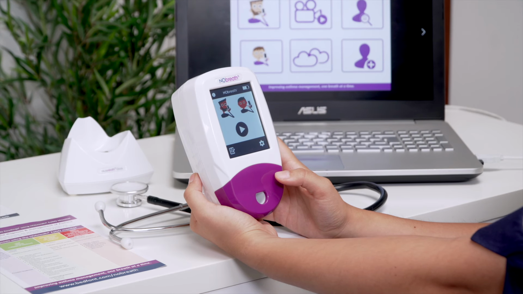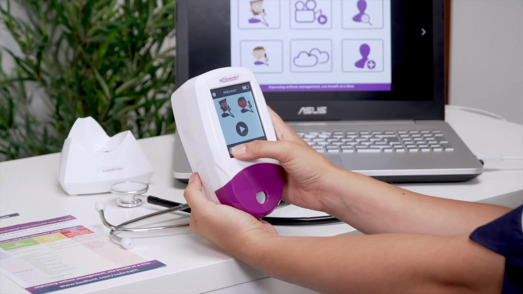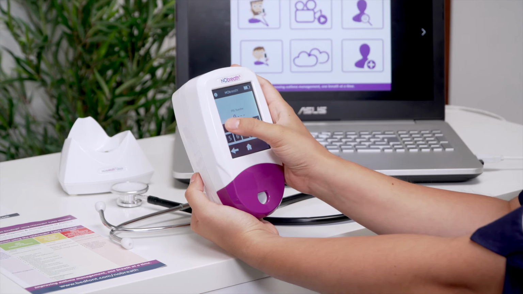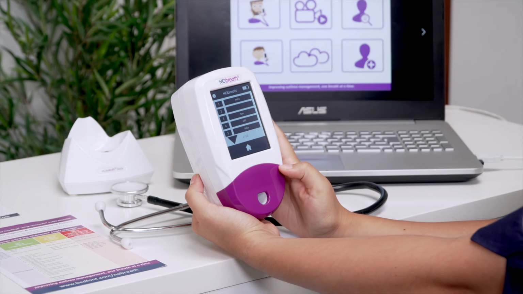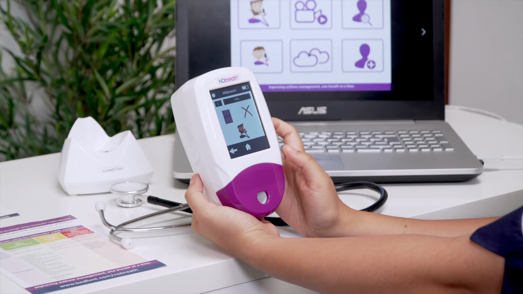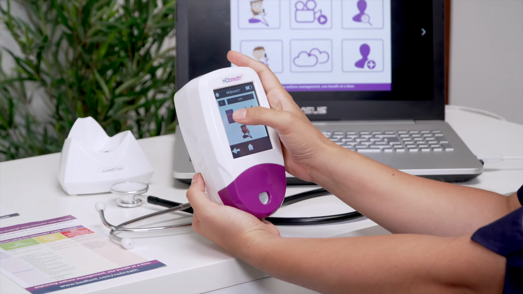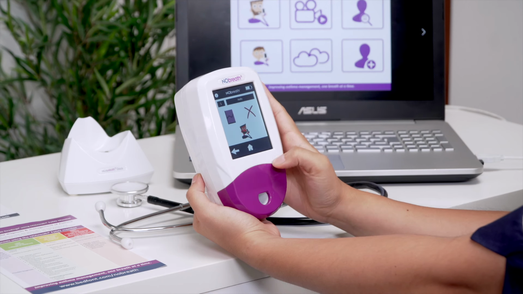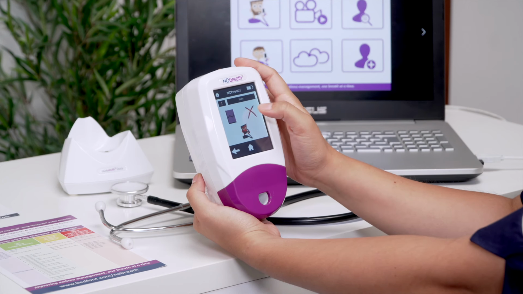The NObreath is capable of storing up to 50 patient profiles. From the home screen, press the Profiles icon to access the list of patient profiles. If you have not entered your PIN in the last 30 minutes, you will be asked to enter it before you can access this list. Select the patient you wish to view. From a patient's profile, you can view a graph of results, take a new breath test, or delete their profile.